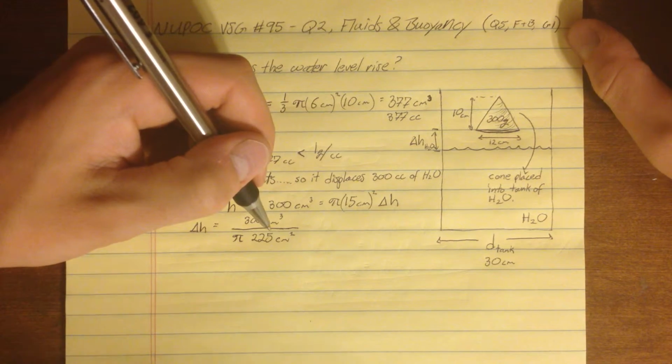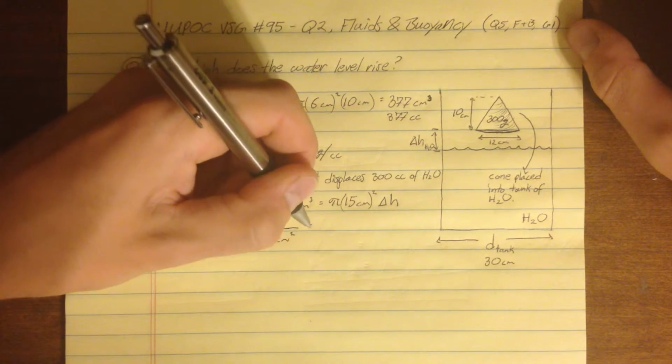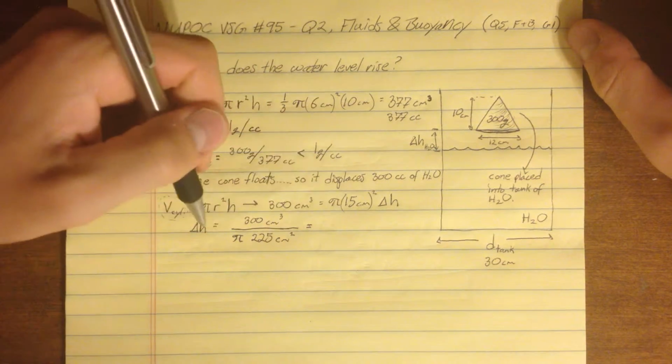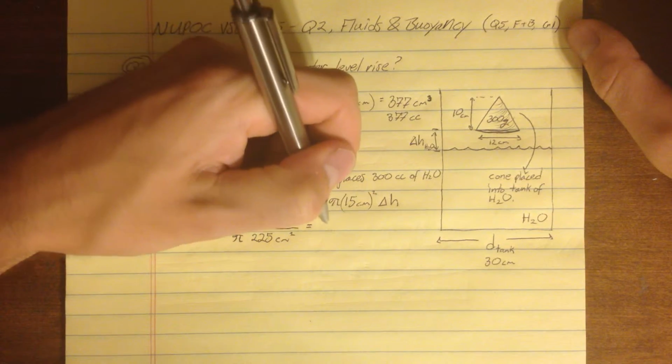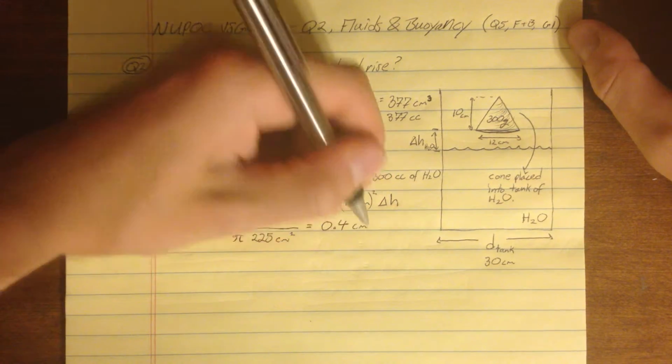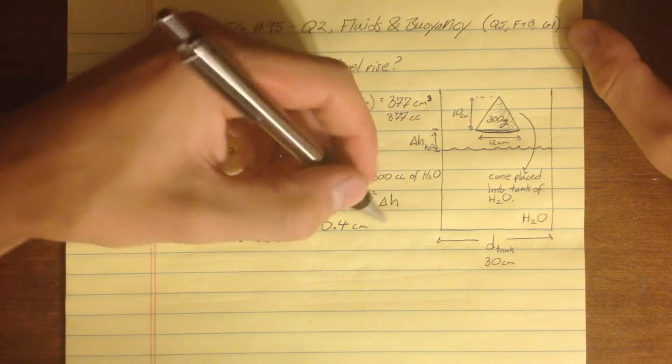Okay. So the units check out. This is cm cubed, cm squared, so the units of this will be centimeters. And we get something like 0.4 centimeters is our delta H.